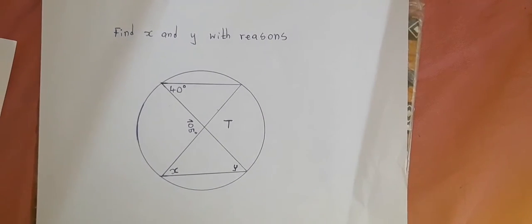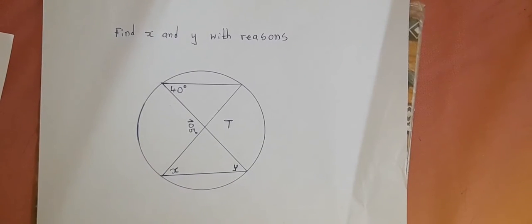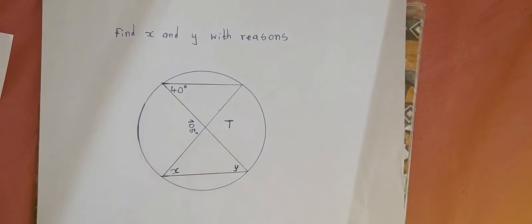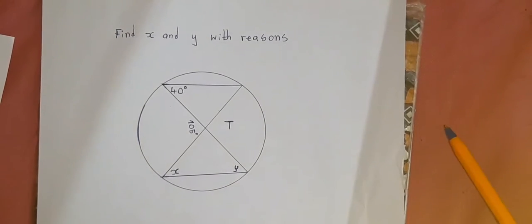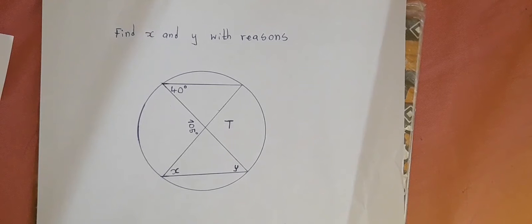Guys, we are back again, and let's say we are given this type of shape and they ask you to find the angle x and y. And how will you do this? Well, you see the bow tie shape here. When you see the bow tie shape, what do you remember? You remember that the angles in the same segment are equal.